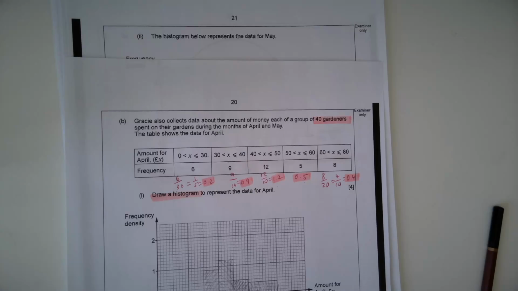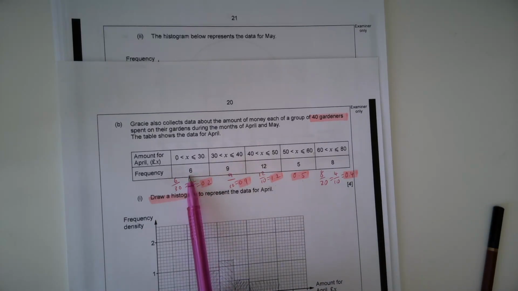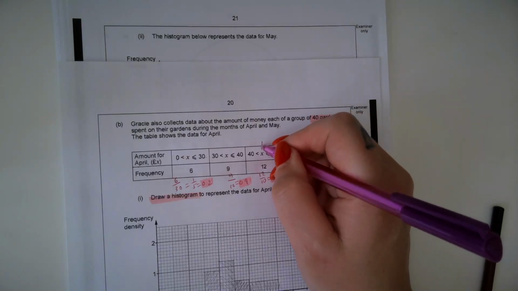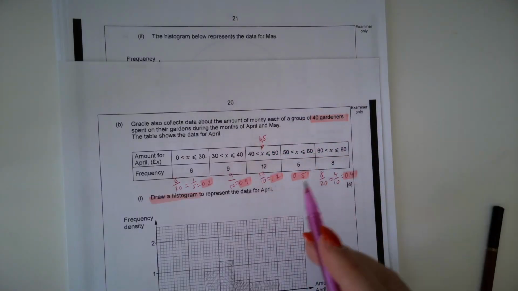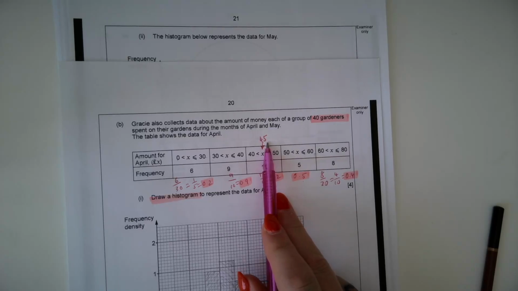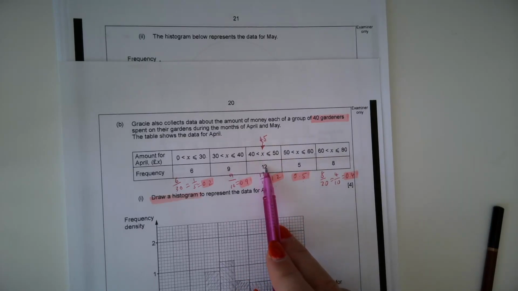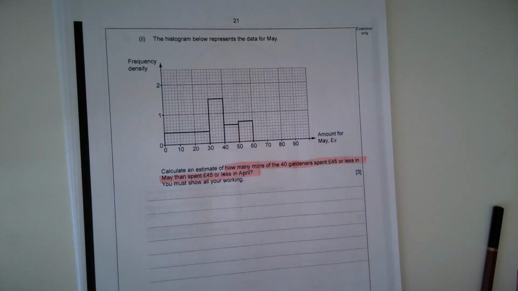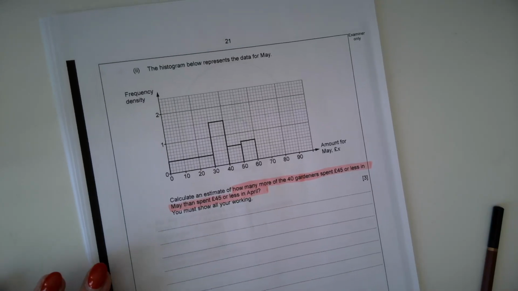Okay, so we would have in April 6, 9, and then half, because we're only estimating here, remember. So the halfway point of 40 and 50 is 45. So we're going to estimate half. So 6 plus 9 plus half of those plus another 6 spent £45 or less in April.